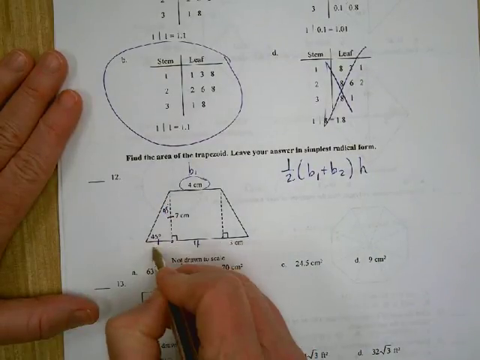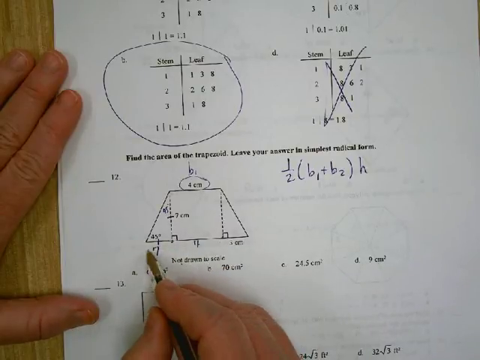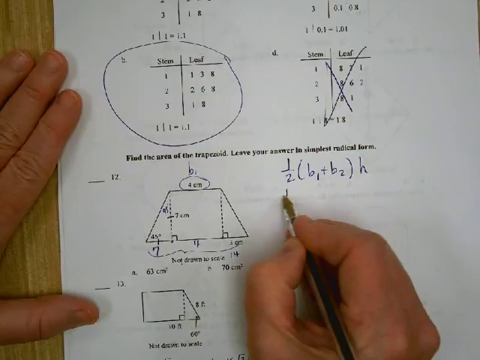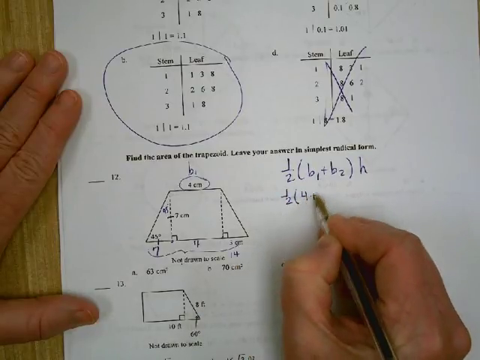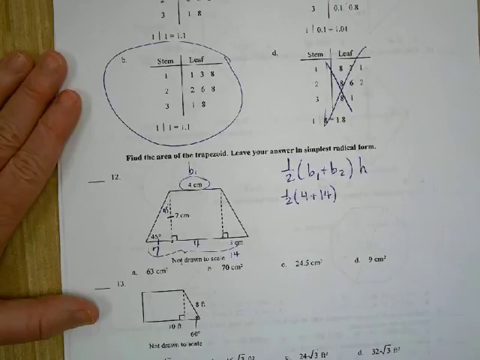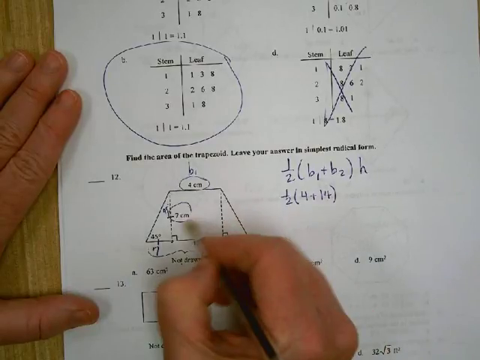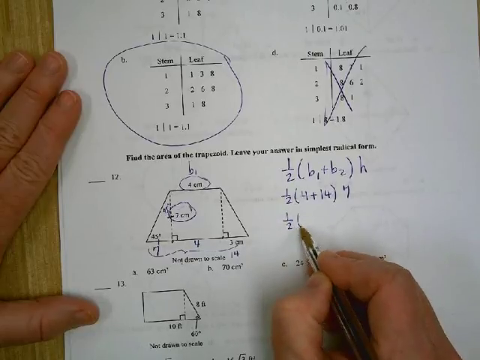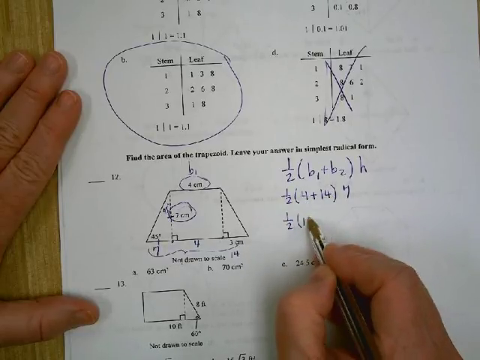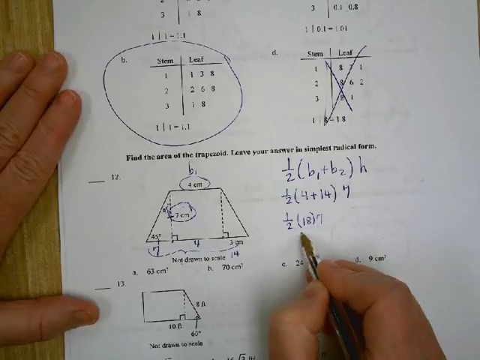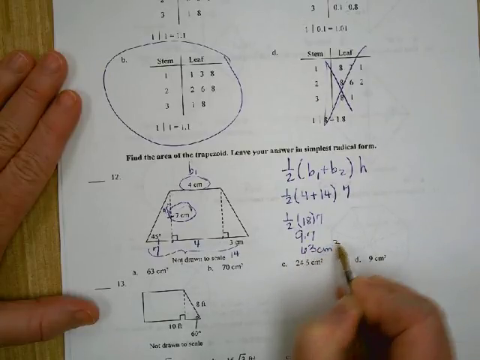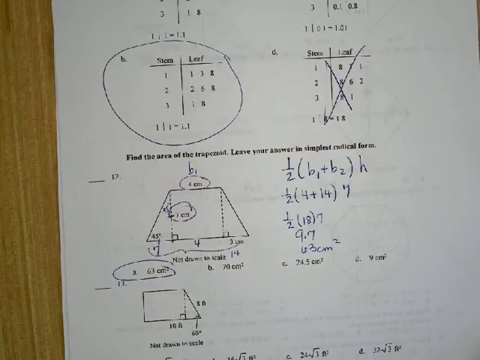So this little section is 7. So what's this entire base? 14. So it's half of 4 plus 14. Do we know the height? That's that 7 right there. So half of 18 times 7, that's 9. I get 63 centimeters squared, which is A.